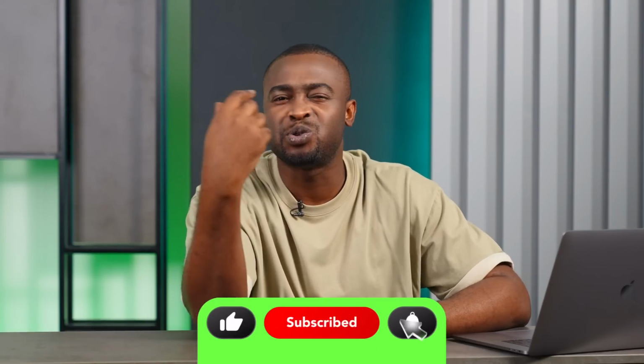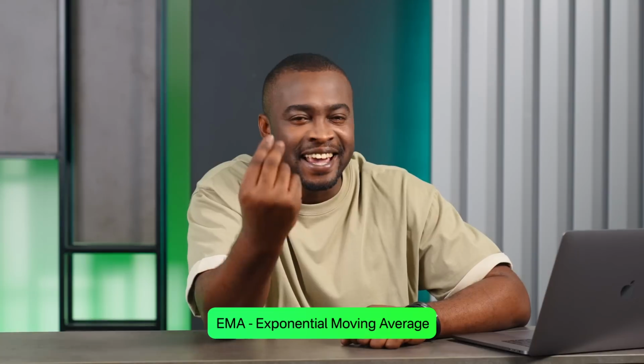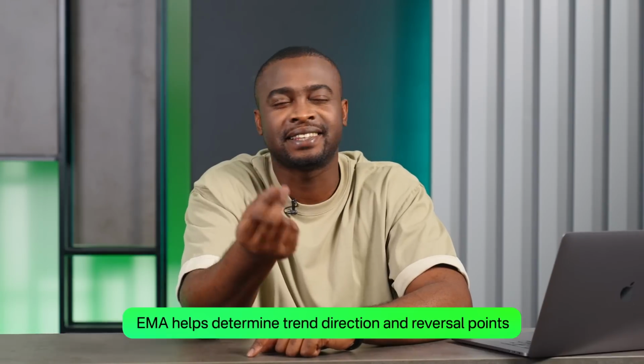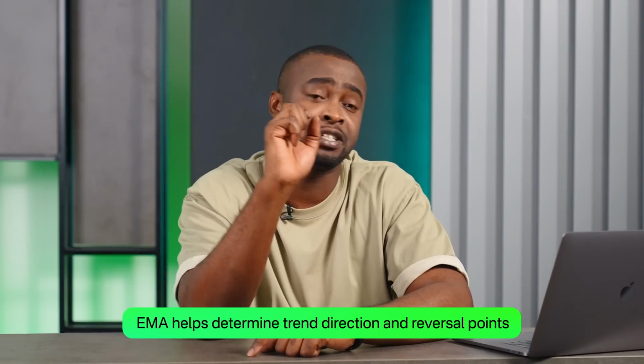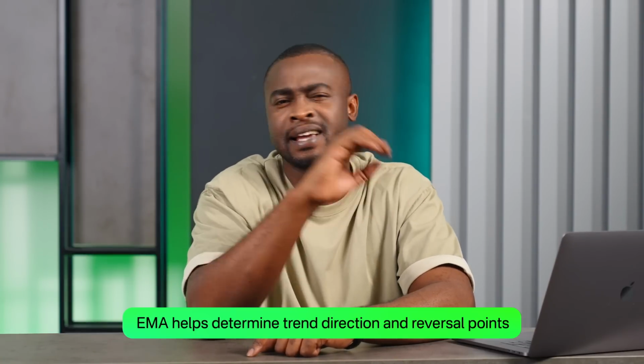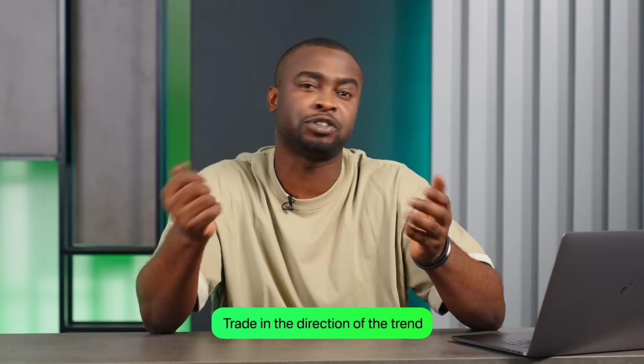Today, we'll be diving into one of my personal favorites amongst all indicators, the EMA. The exponential moving average, or EMA, is a technical indicator that helps to determine the reversal point and the trend direction of an asset price. The EMA's responsiveness gives more weight to recent prices as compared to the simple moving average that gives equal weight to all prices. The main principle of trading with the EMA is to trade in the direction of the trend.